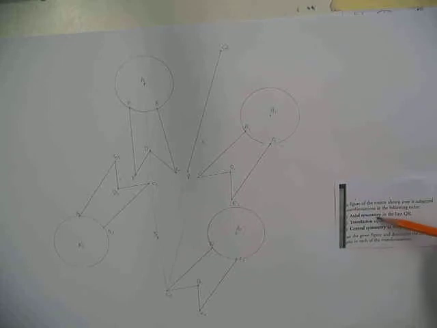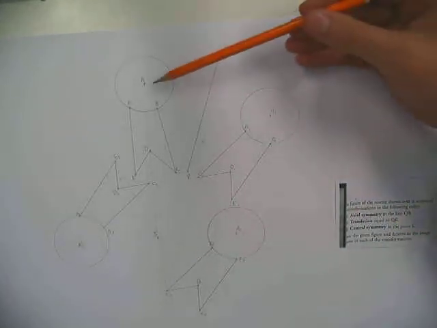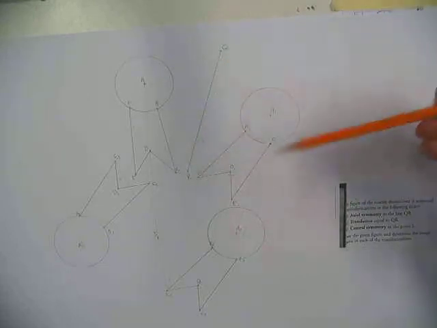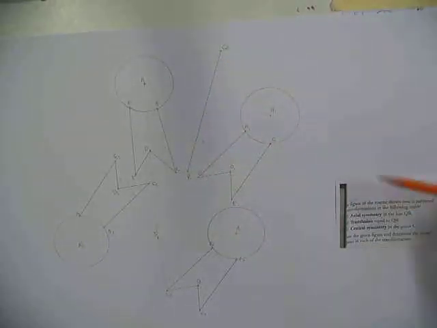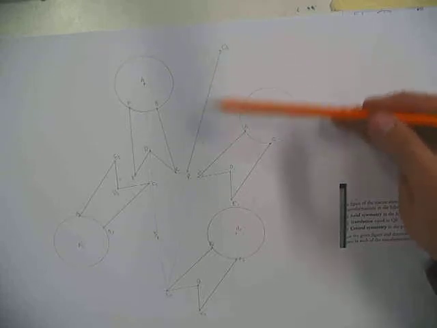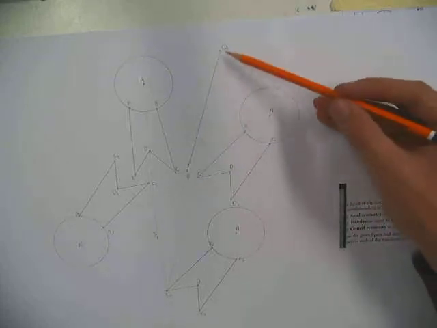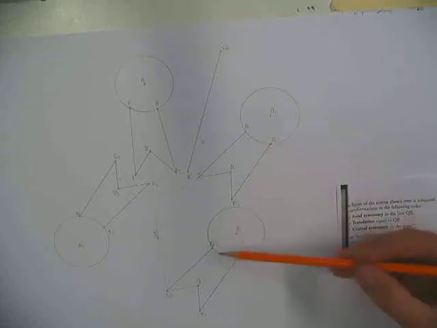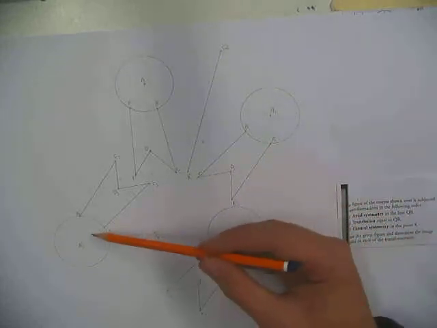So axial symmetry in the line QR, so every line is taken at 90 degrees across the line QR, that's our axis of symmetry. Translation equal to QR, so every point is moved this direction and this distance. And central symmetry in the point S, from here, central symmetry through the point S.